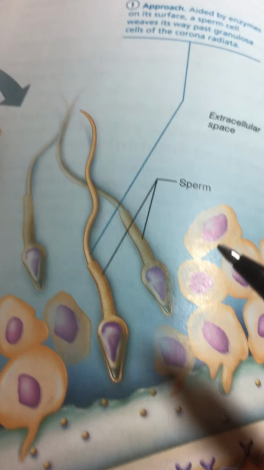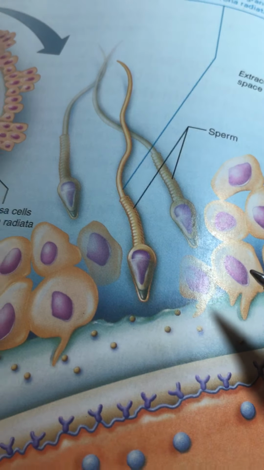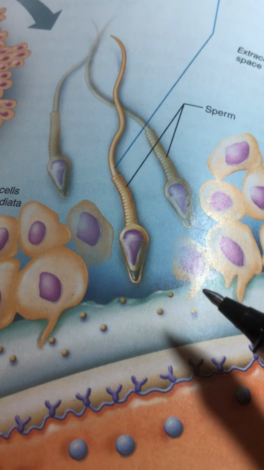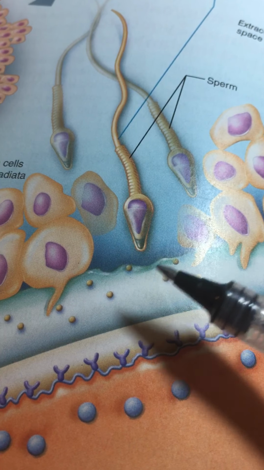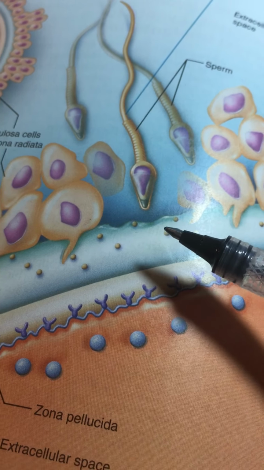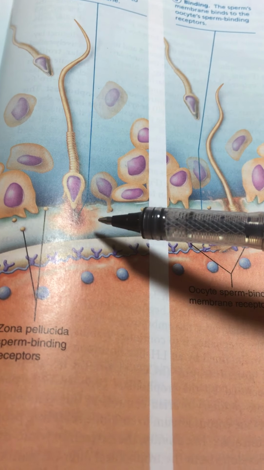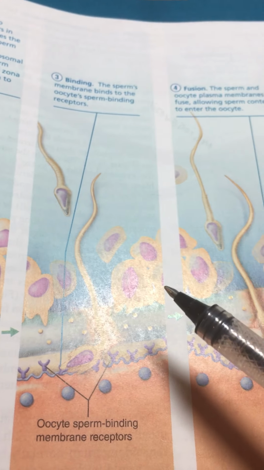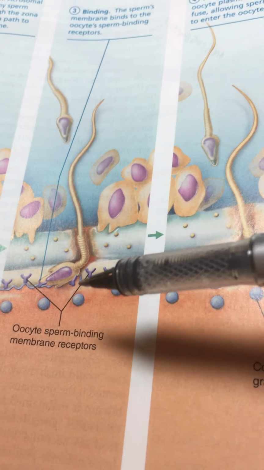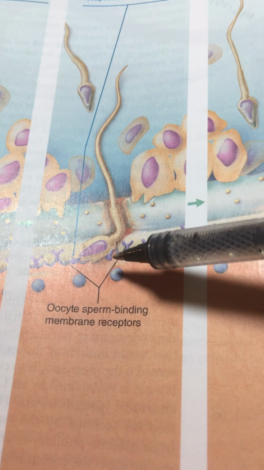When finally there is an opening created by the many acrosomes that have been needed to do the enzymatic digestion, then finally one sperm will be able to make contact with the membrane. Over here we can see that the contact has been made, and there's going to be that moment of fertilization.